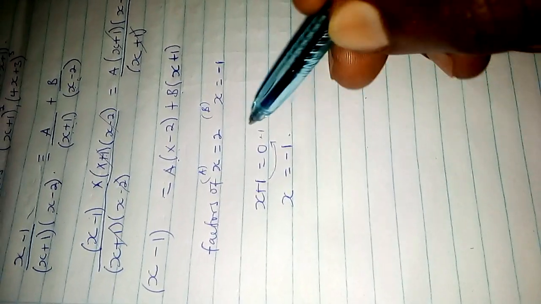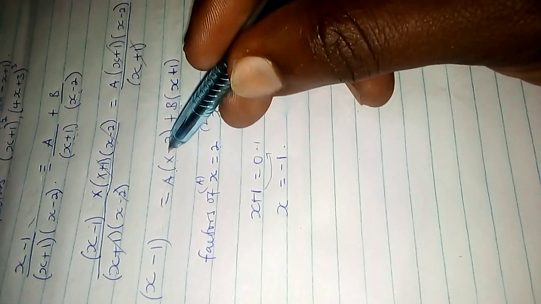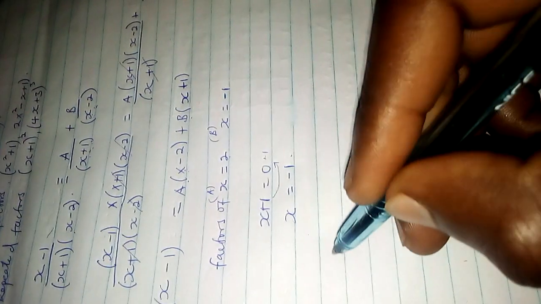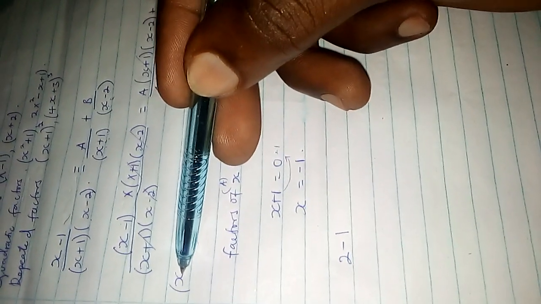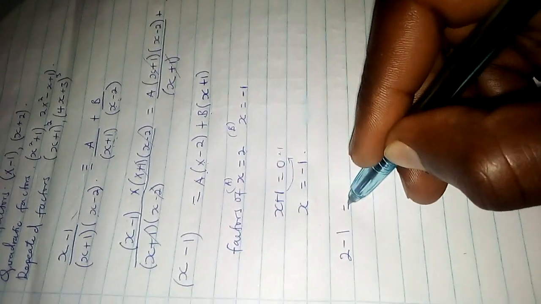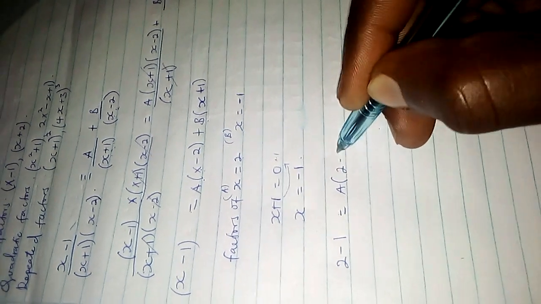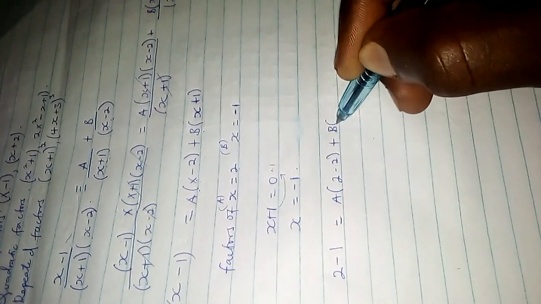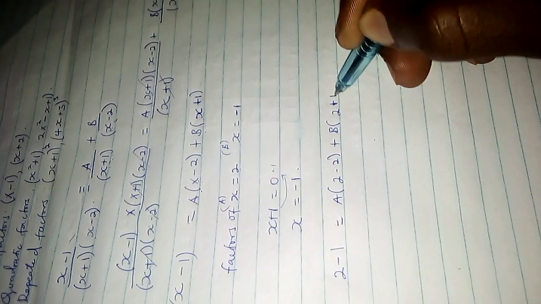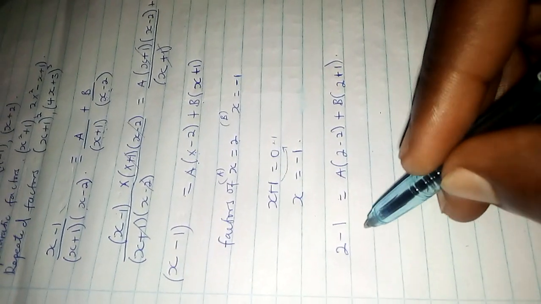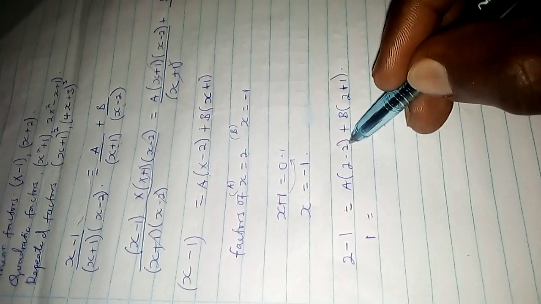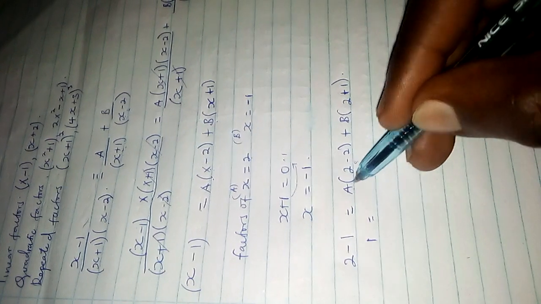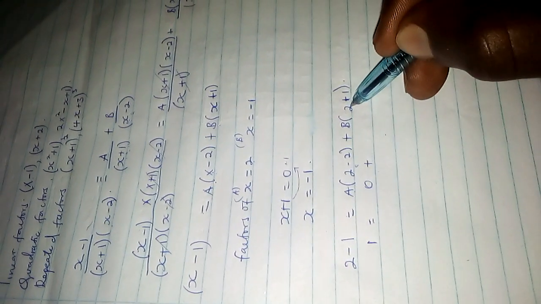If we substitute x equals 2, we have 2 minus 1 equals a times (2 minus 2) plus b times (2 plus 1).